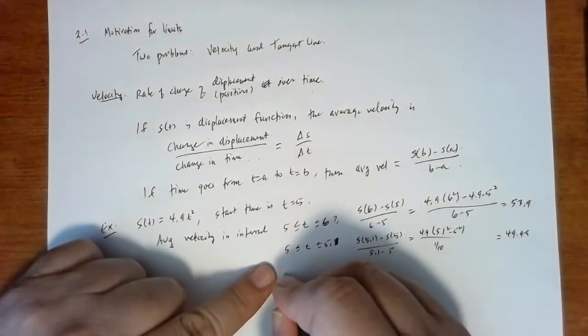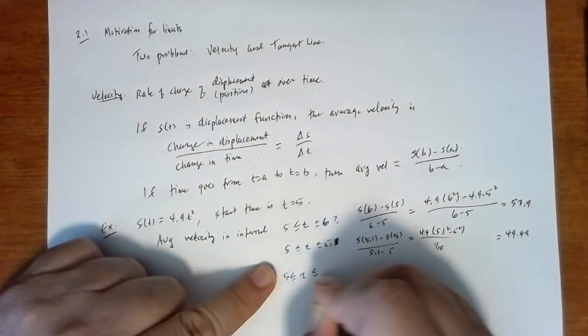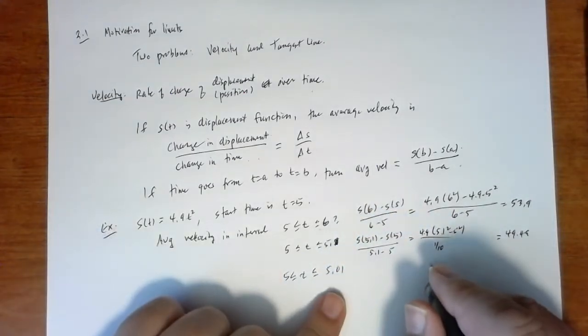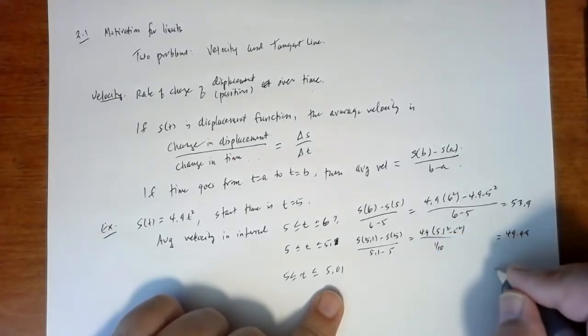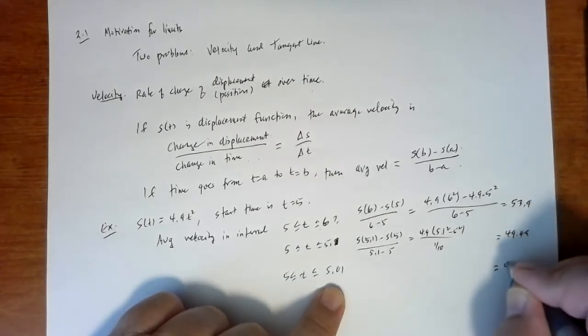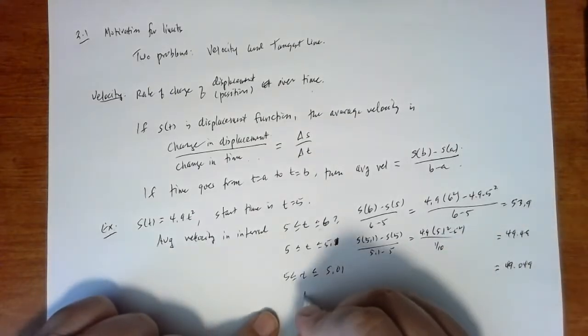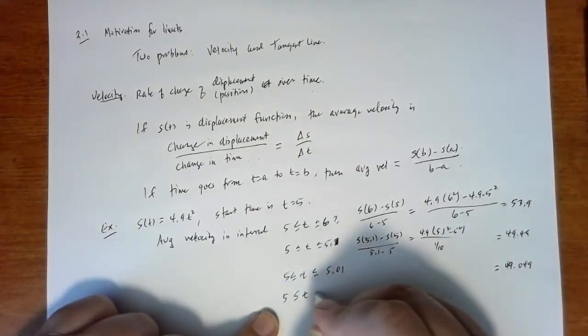Similarly, you can just keep doing that. Suppose my interval becomes 5.01. Then the average velocity becomes 49.049. And what happens if we decrease it even further?